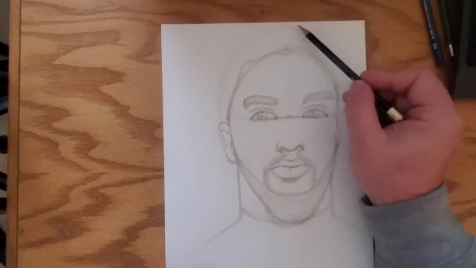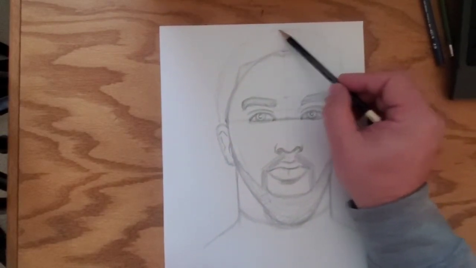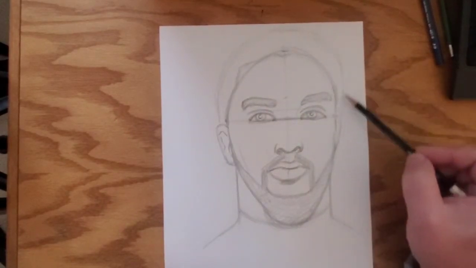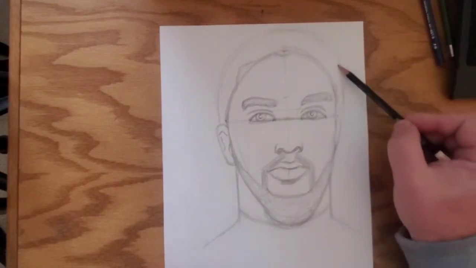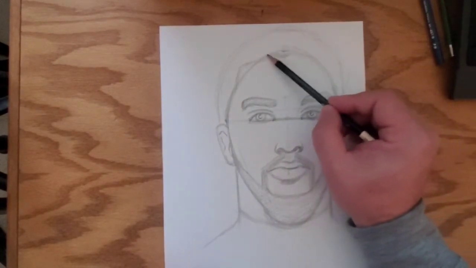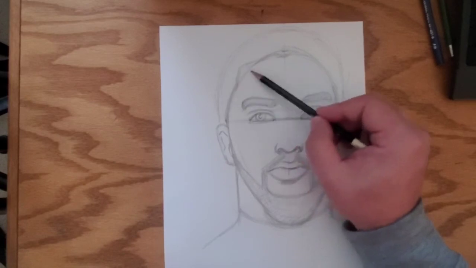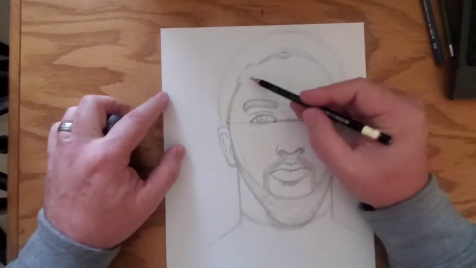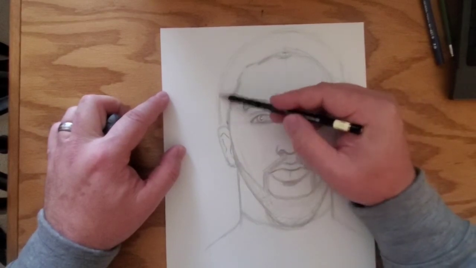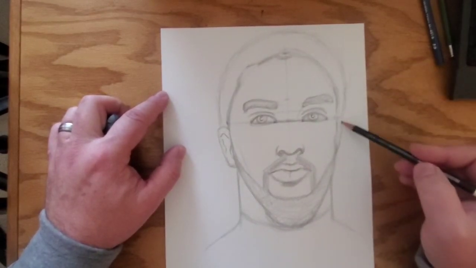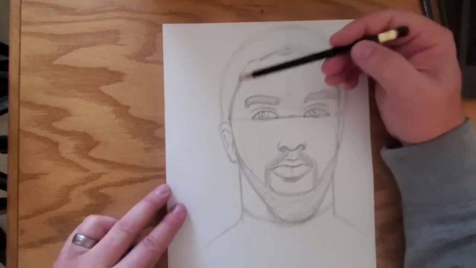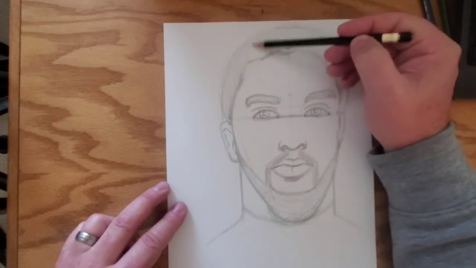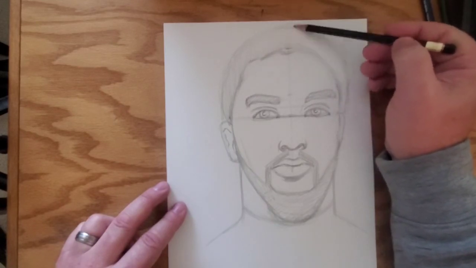It should just almost kiss the top of the paper here, but have a little bit of space left over. Once again, if it helps you to just kind of see a little bit of value here, that's fine.